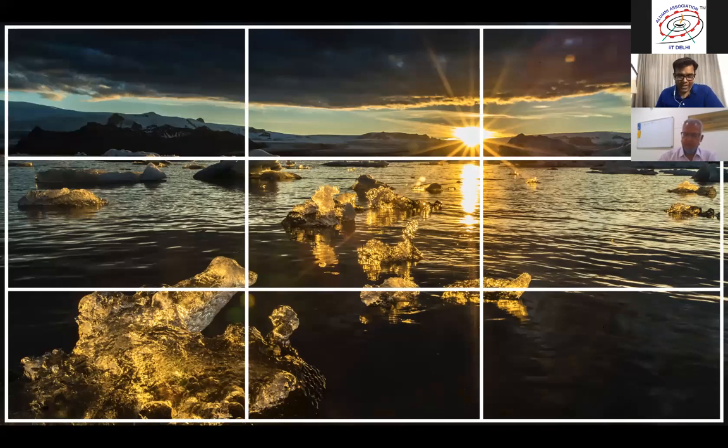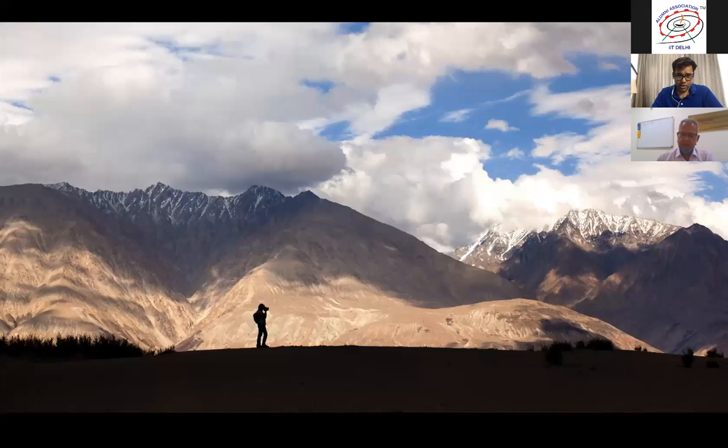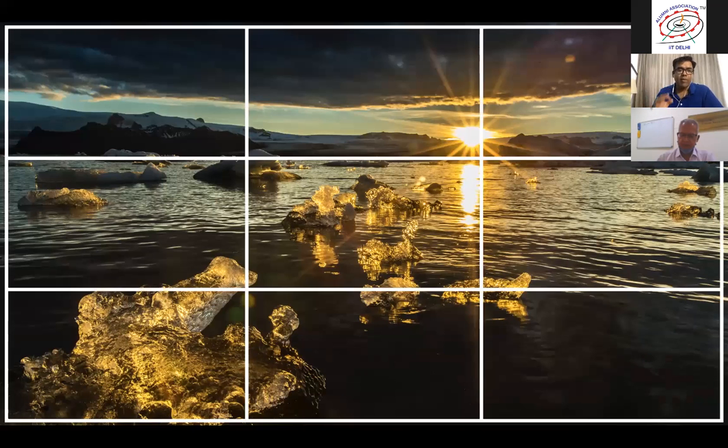Now, if you divide a canvas into 9 parts, there are these lines which are intersecting, and these points where they're intersecting are where, if you place your subject, you can probably make a much more aesthetically pleasing image. Like, for example, the sun is in this point here, and that's why it's a more beautiful composition. Let's see some more examples of the rule of thirds.